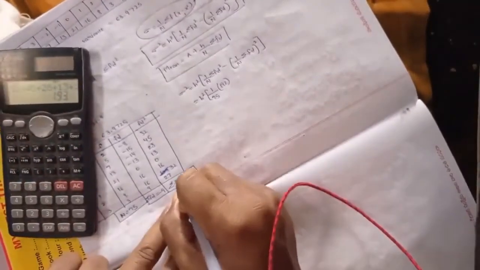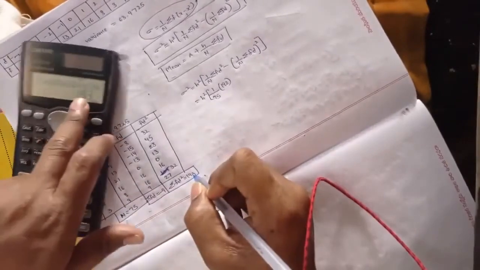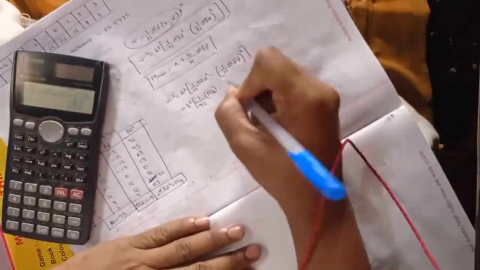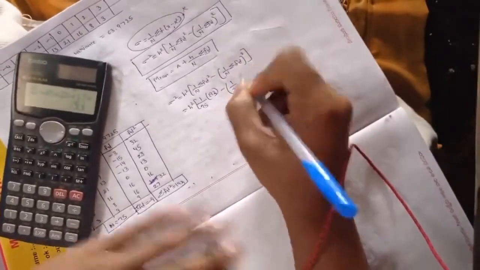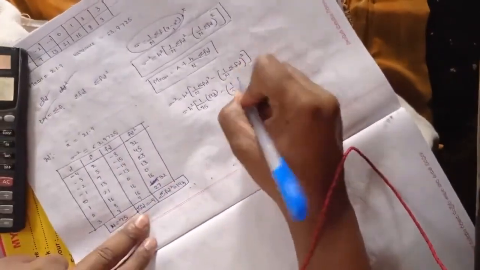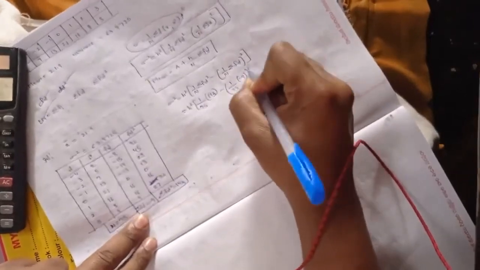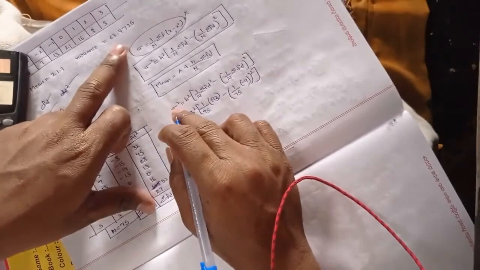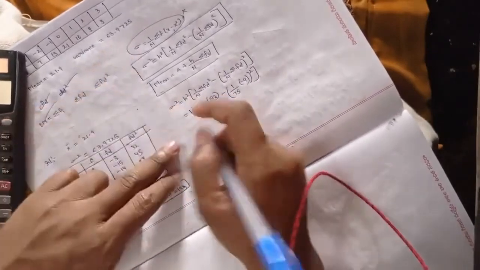Let me check. FD square is 193, so we have written 192. So no problem. Minus of 1 by n, 1 by 75 of FD. We got FD as minus 9 whole square. So let us do what is variance. They have provided variance as 63.9725.